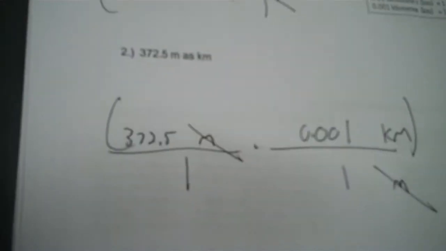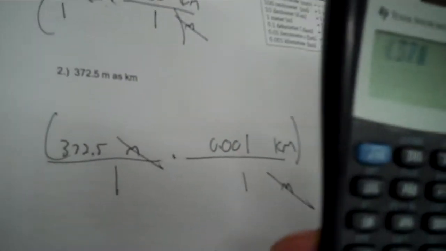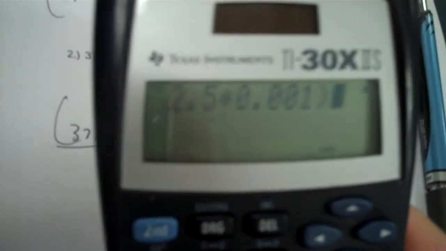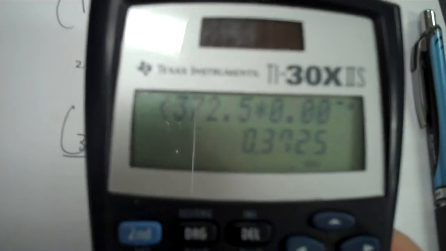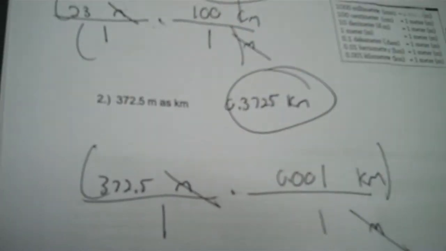So if you have ones on the bottom, you can use them, but it's really just 372.5 times 0.001. You can hit divided by 1 times 1, but it's really 0.3725 kilometers. Kilometers is kind of most similar to miles. Centimeters would be most similar to inches. Meters would be most similar to yards.